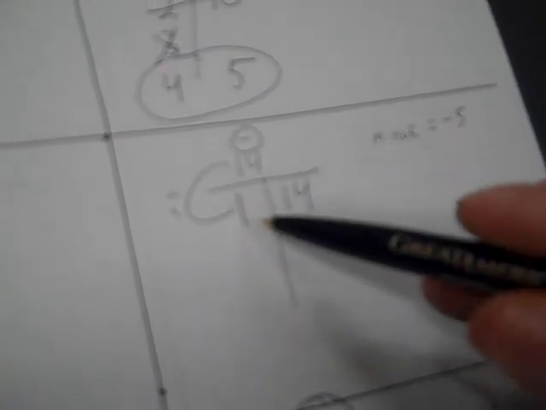Okay, divided by 1. 14 divided by 1 is 14, but it's got a minus. 14 minus 1 is 13. I'm not looking for 13. 7. 7 minus 2. I got 7. I'm going to take away 2, and that's 5. Got it.